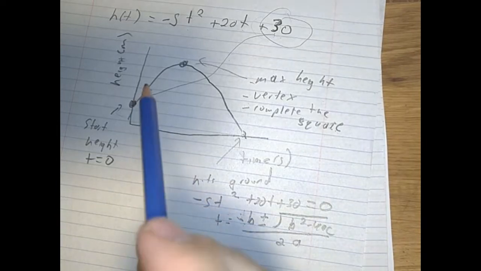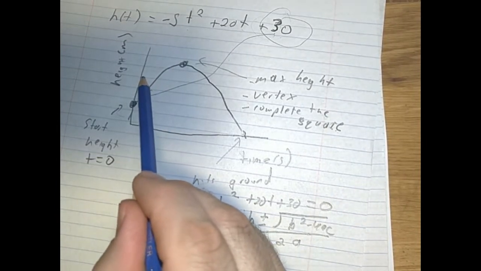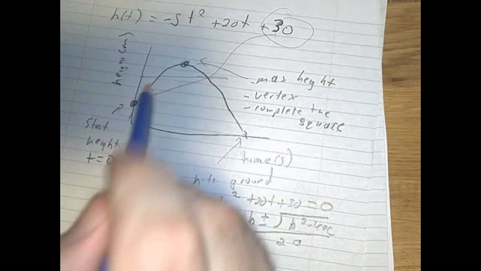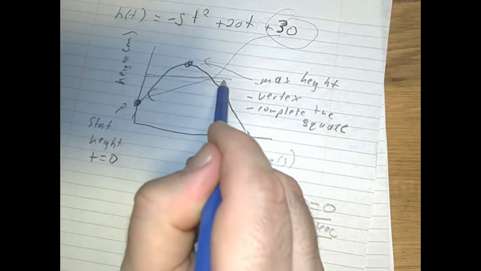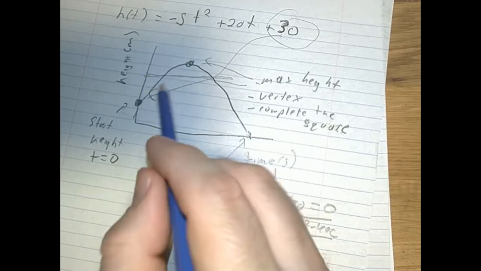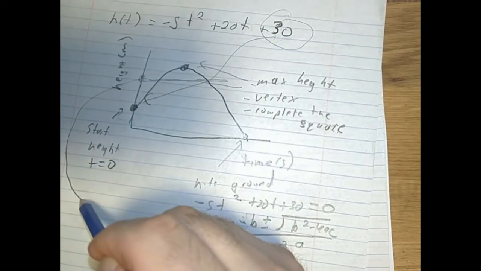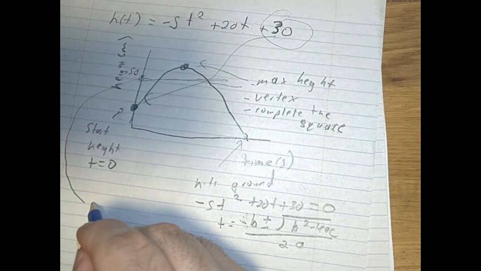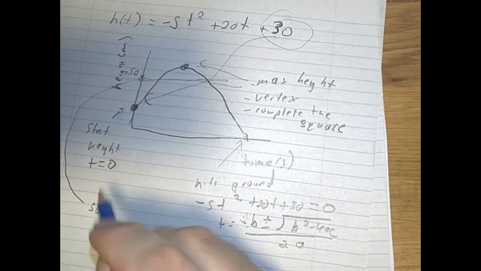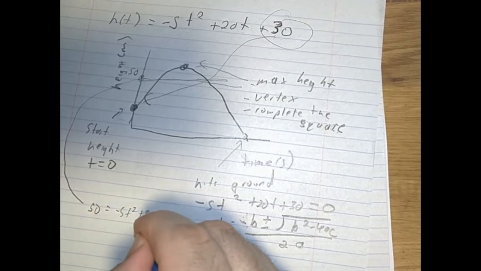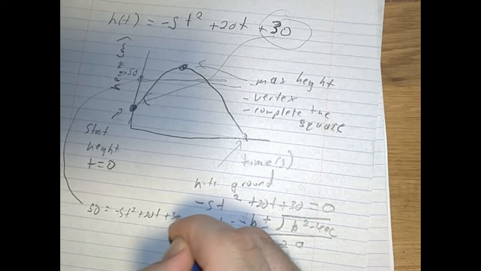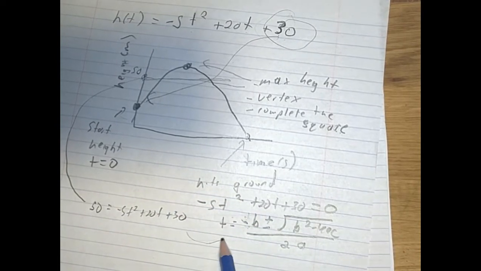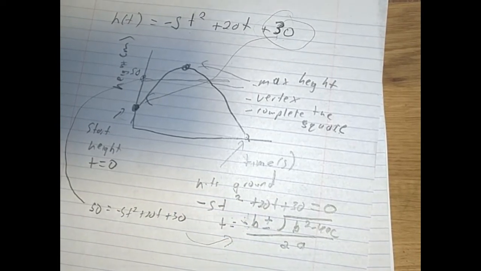Now, occasionally, it'll ask you at a different height. So say at this height, at what time is the ball or whatever at this height over here? Occasionally it'll give you a height, so let's say it gives you a height of 50 or something here. In this case, you'd go 50 equals minus 5t squared plus 20t plus 30. You'd rearrange it and still use this equation here. After you make it equal to 0, you'll bring the 50 over.